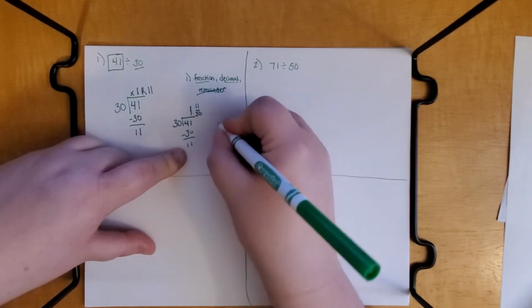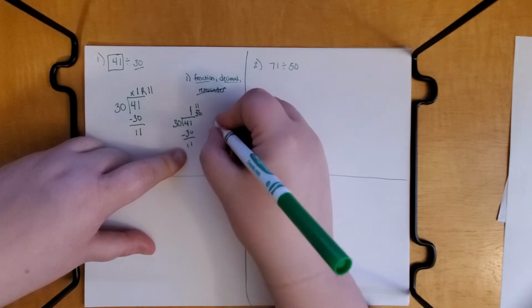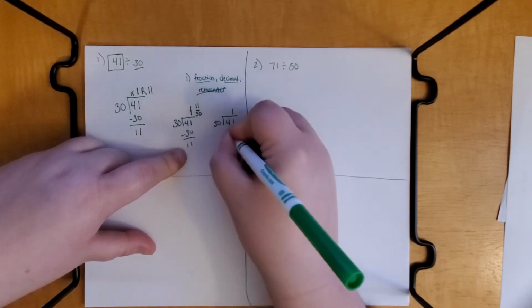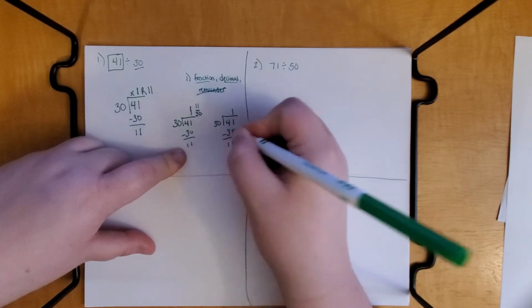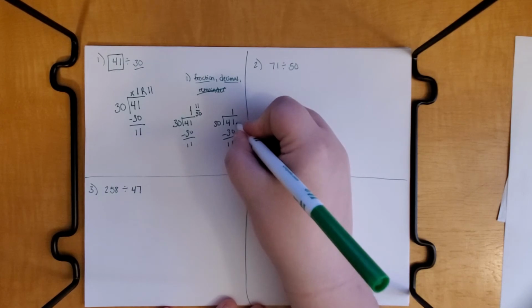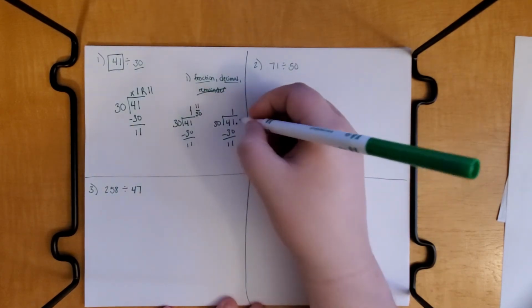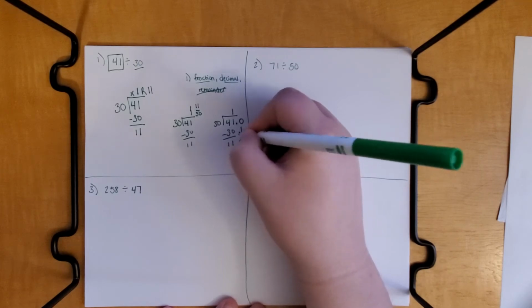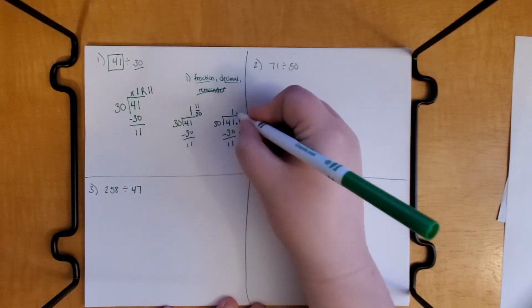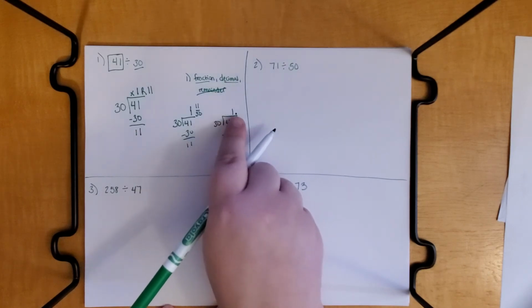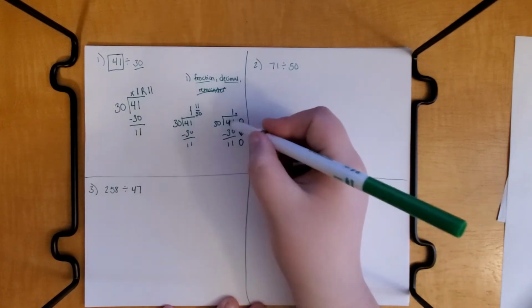Or you could go through and do, let me copy my work one more time. 41 goes in there once with 11. You could make a decimal answer and start and add on your decimal point, add on a 0, bring that down because now I have another place value to look at. Move your decimal point up because I still want that 1 to be a 1, so I need to put the decimal point in there to hold its place value.